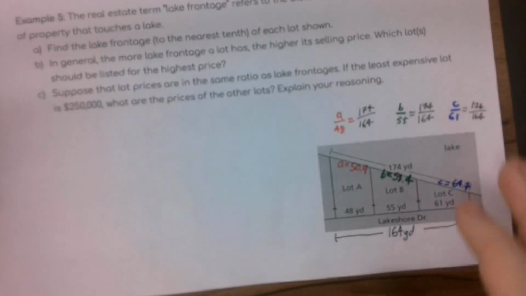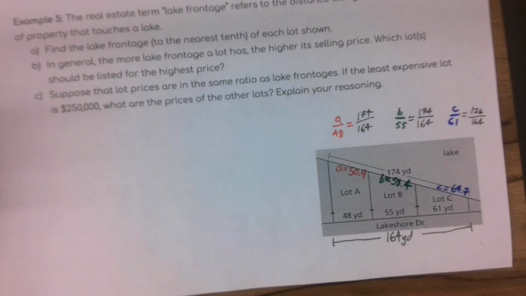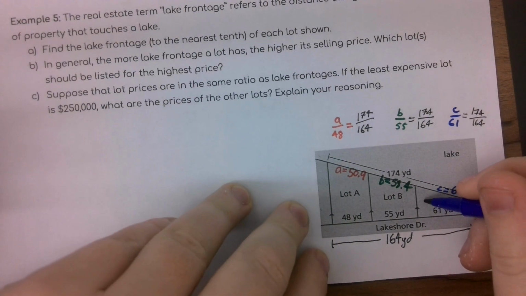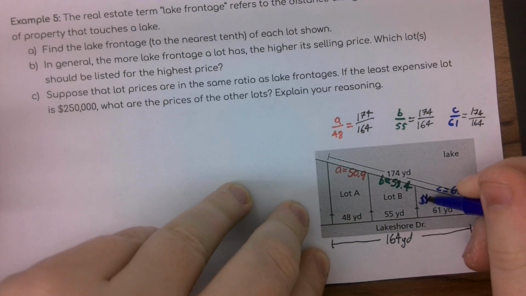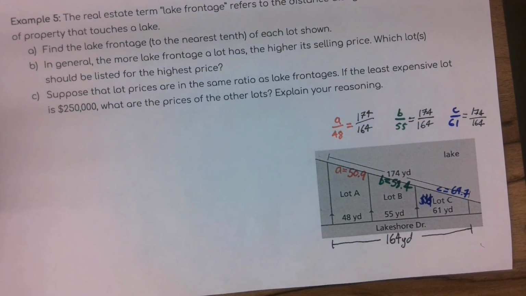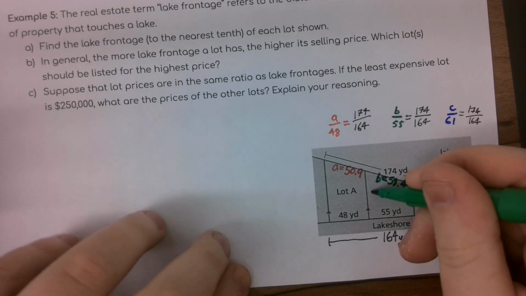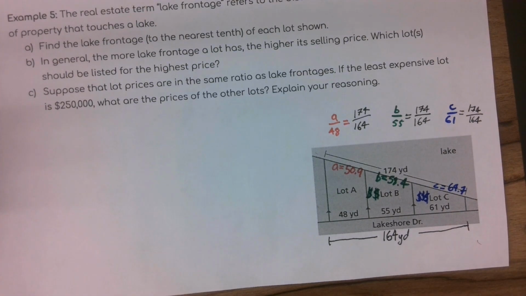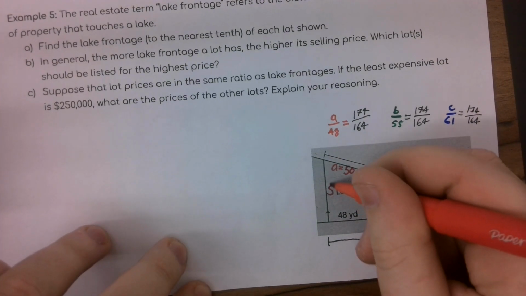Part B says, in general, the more lake frontage a lot has, the higher its selling price. So which of these lots is the most expensive? Well, we know that the lakefront property with the most lake frontage should have the highest price value, so that'll be Lot C. I'm putting three dollar signs there. Lot B is the second highest, so I'll put some dollar signs here. And Lot A will be the cheapest.